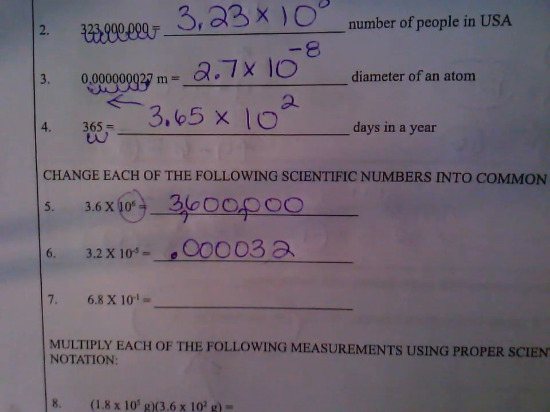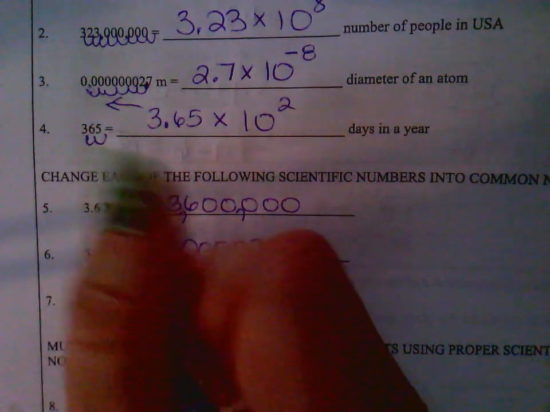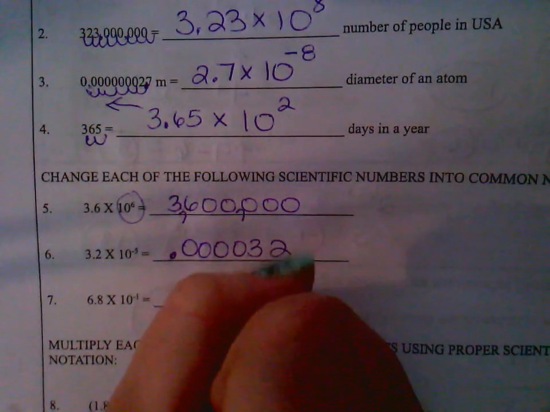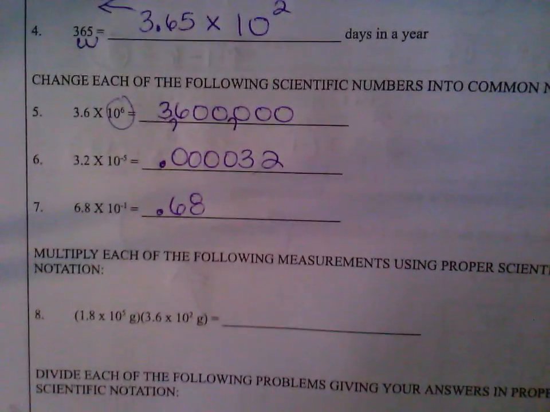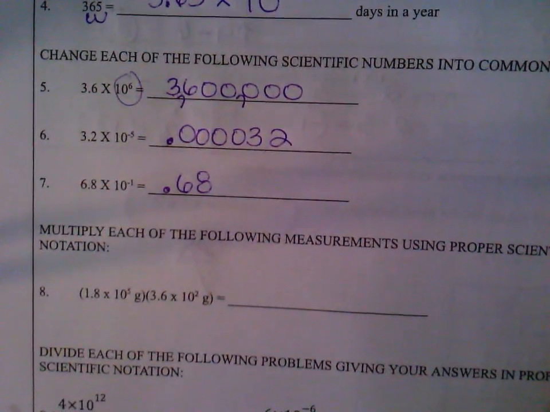And then how would I write number 7? It always is just a positive. It's just a decimal that's moving. So make sure you wrote it as a positive 0.68. That's it.